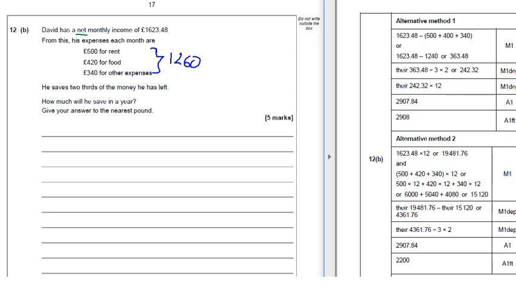He saves 2/3 of his money, so if we've got the 1,623.48 minus the 1,260, I've got the 48 left, I've got the 3 there, 12 from there, 5, 1, there's a 6, 3. £363 left.